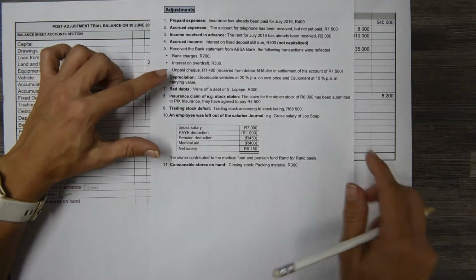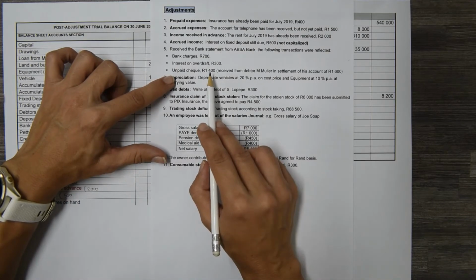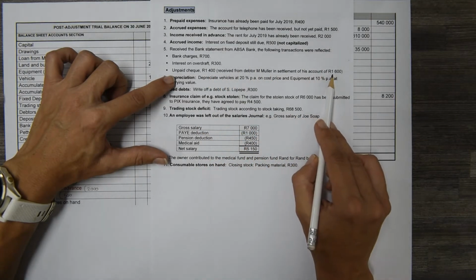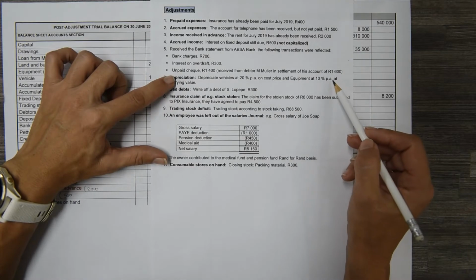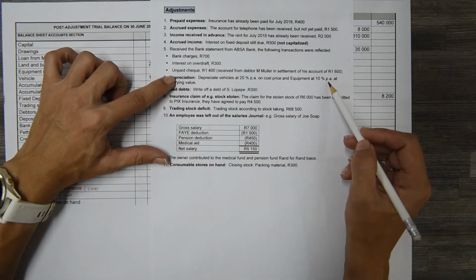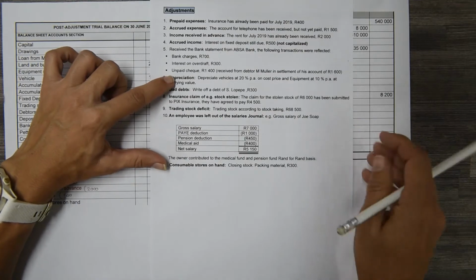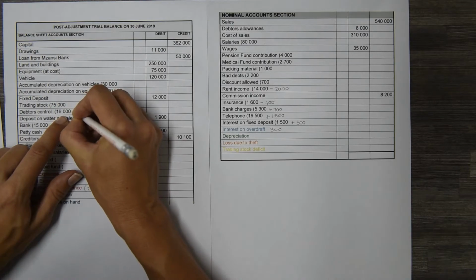Then we have an RD check, an unpaid check. The value of the check is 1,400, so that's the amount that will affect my bank account. It was received from a debtor in settlement of his account of 1,600. So that means I gave this debtor a 200 Rand discount. Because this check now bounced, he is not entitled to that discount anymore, so I will add it back to his account, the full amount, and I will cancel his discount. So in my debtors control, I will add back his full debt.